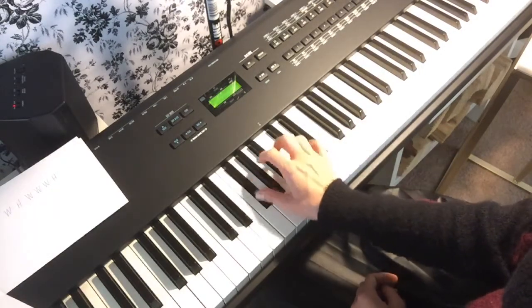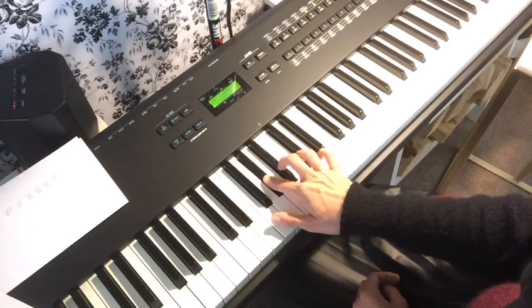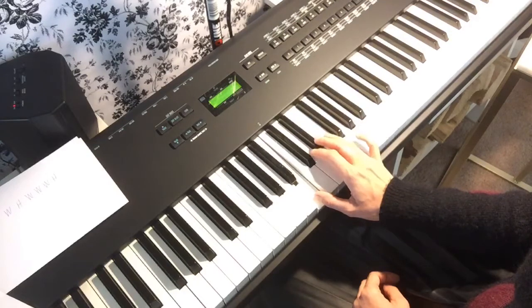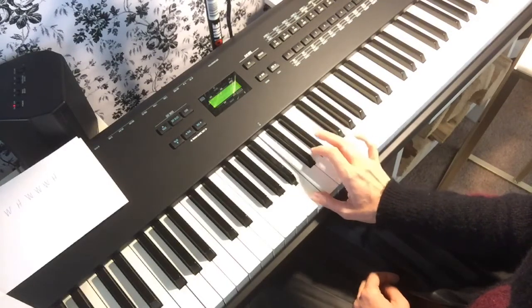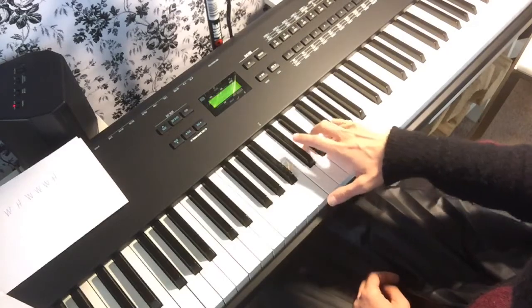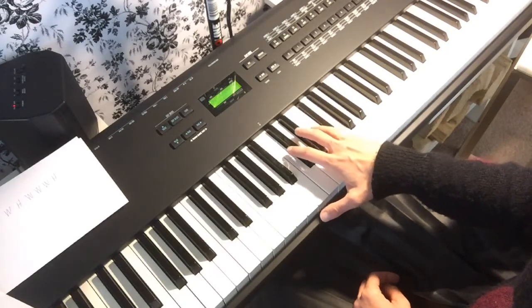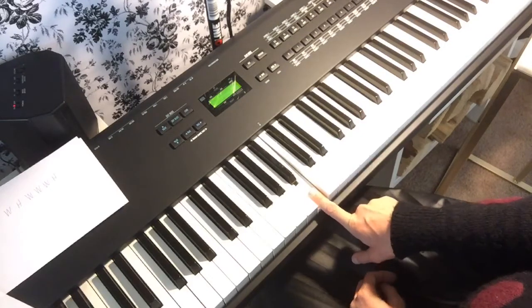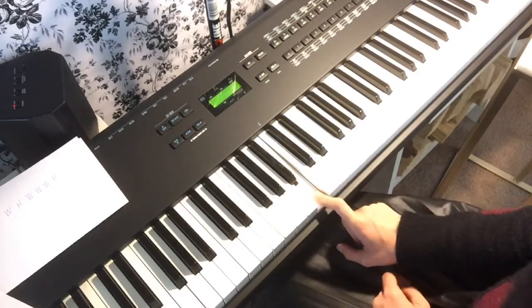G flat would be G flat, A flat, B flat, C flat. Okay, make sure you call this note C flat: D flat, E flat, F, G flat. Now, why is this note called C flat and not B? Can anybody tell me in the comments?